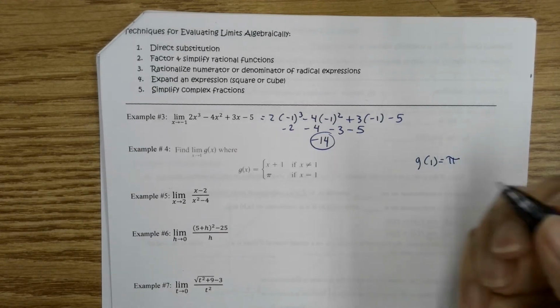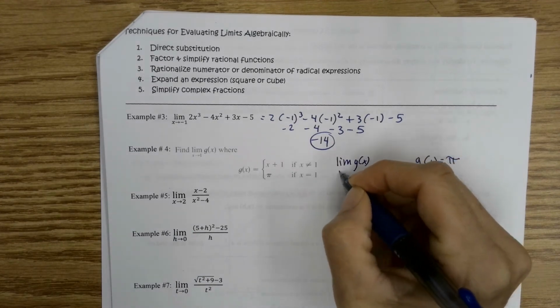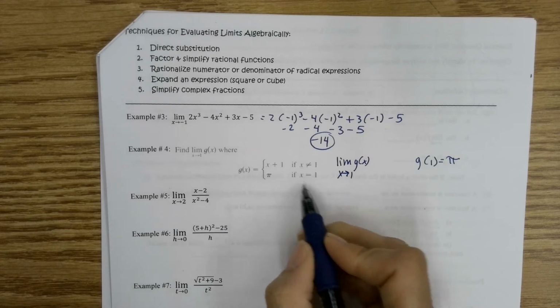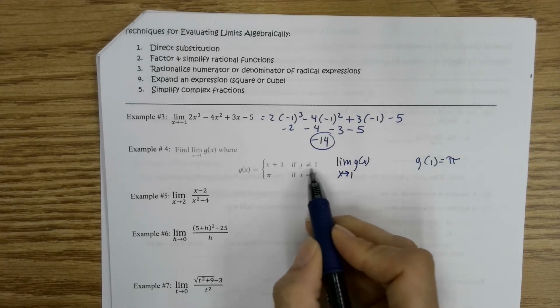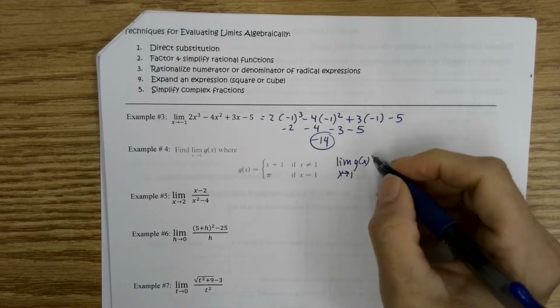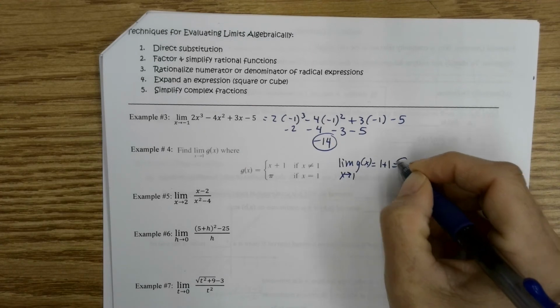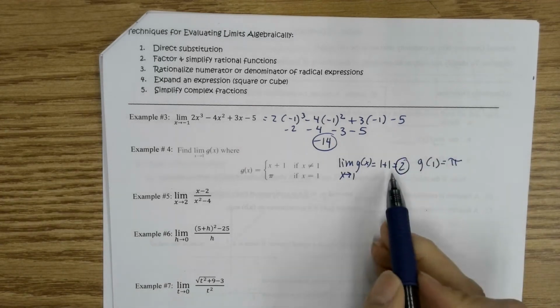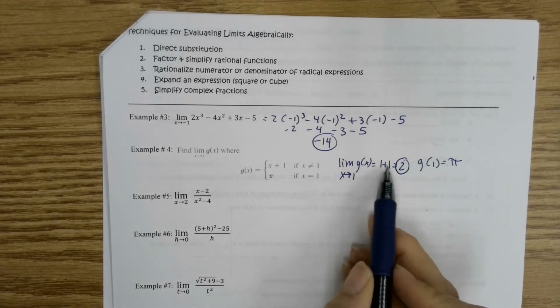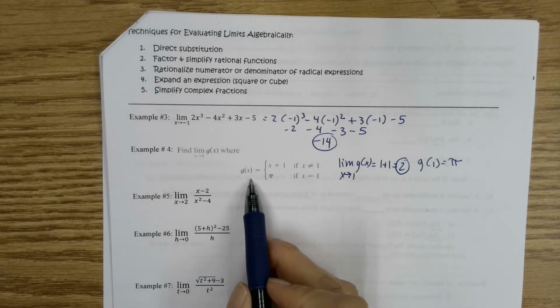But if we are being asked to find the limit of g of x as x approaches 1, we actually don't care what's happening at 1. We only care what's happening around 1. So you actually substitute into the x plus 1. So we would have 1 plus 1, which is 2. So I just wanted you to see a difference in evaluating a function and evaluating the limit of a function when you have a piecewise function.